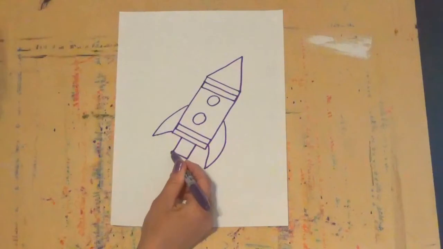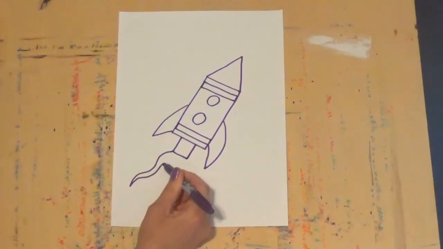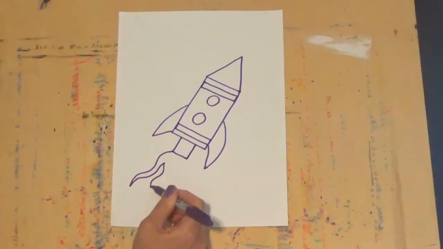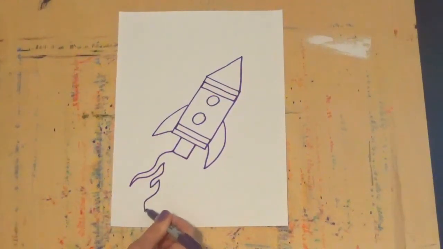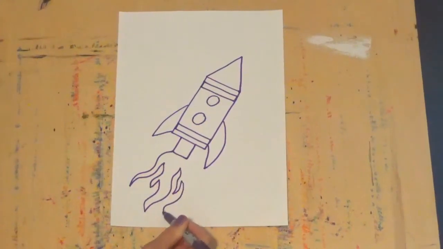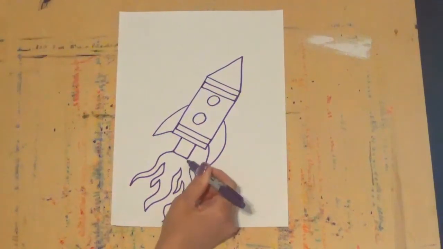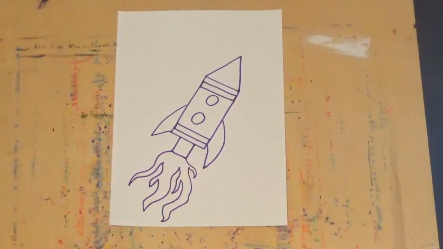Now to draw the fire, you're just going to do pointy, wavy shapes. Make sure they point at the end, because fire is always a little bit pointy at the end and curvy in the middle. You can make as many as you want, and it'll connect right back up to the rocket again.